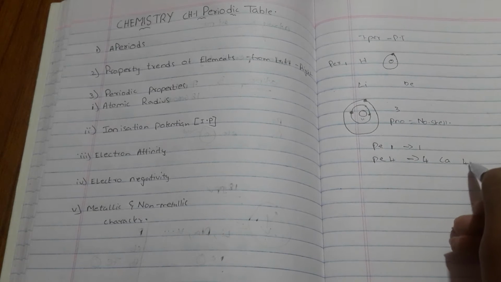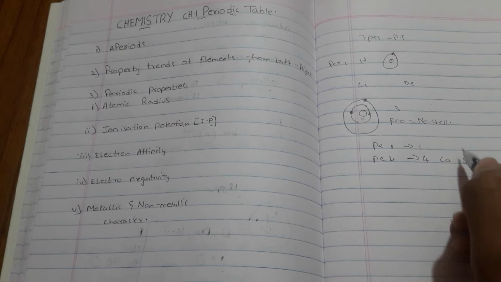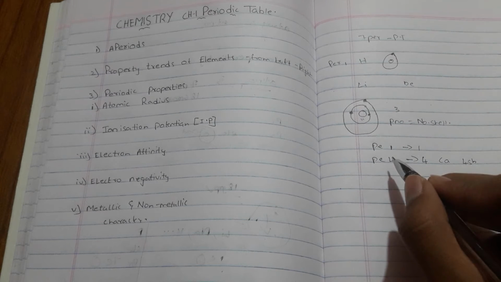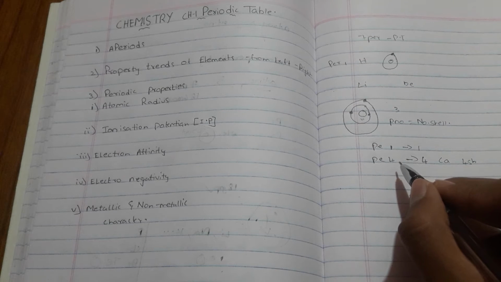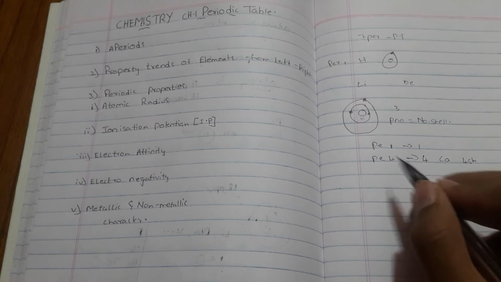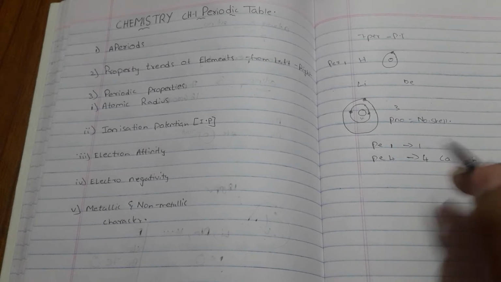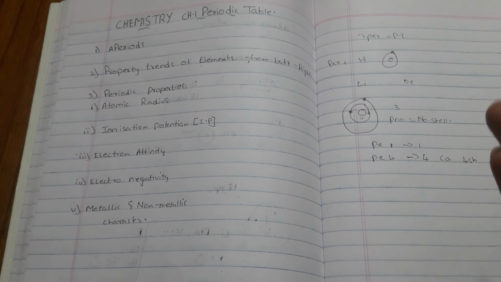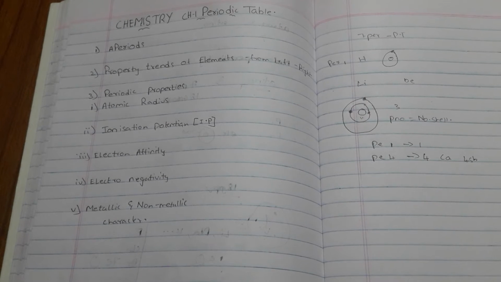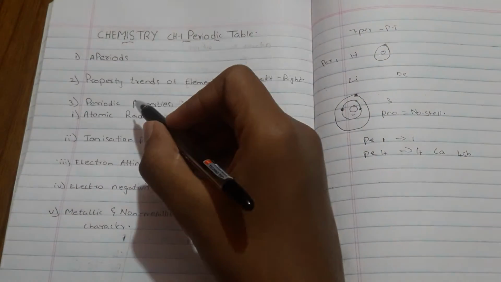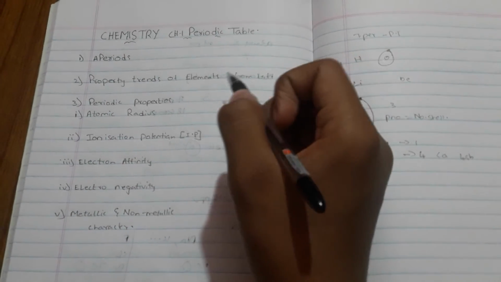Calcium has 4 shells and it comes under period number 4. This is the similarity in period. Now coming to the transition, here the valence electrons and non-metallic character increase one by one. So now we have completed the property trends of elements from left to right of a period.